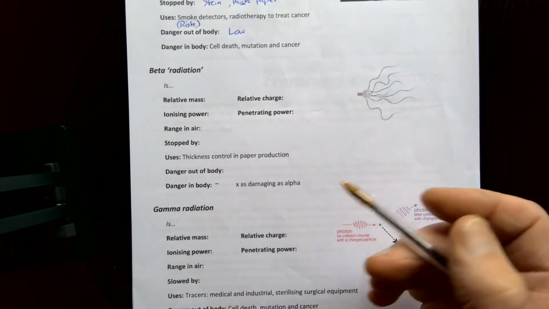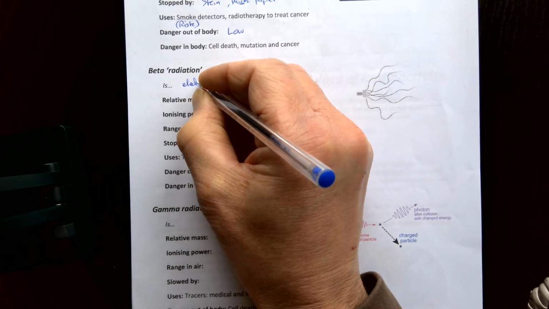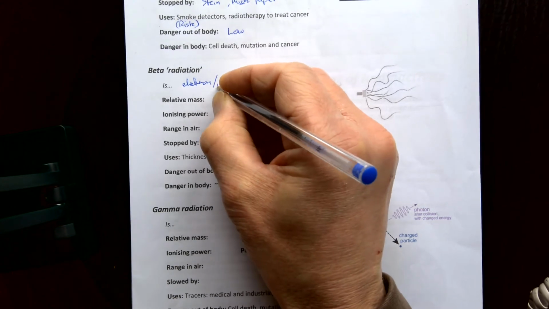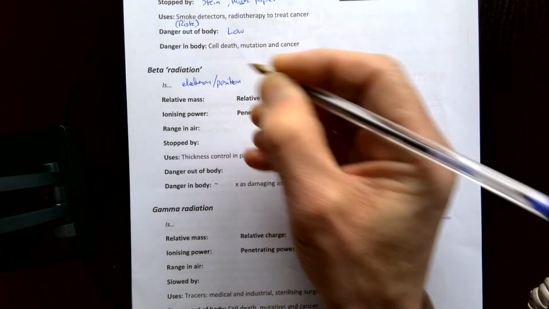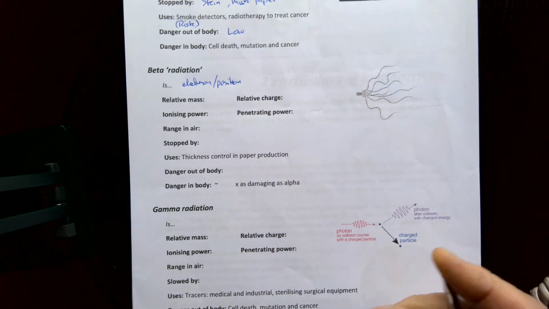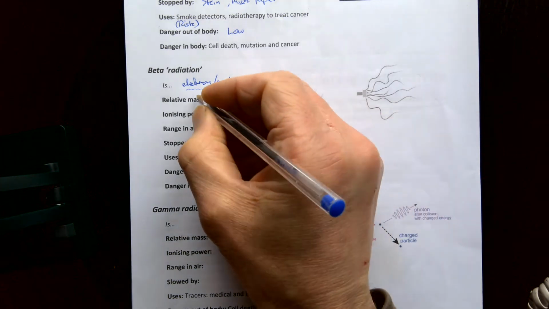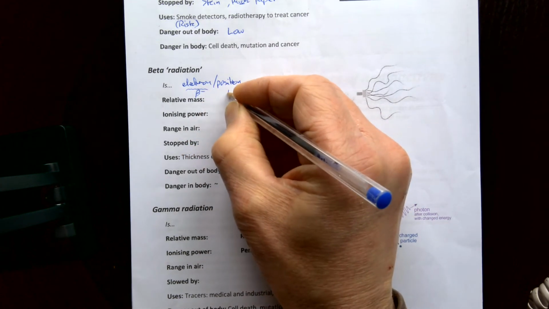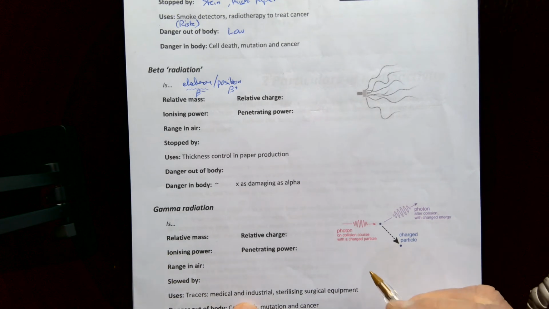Beta radiation, we now know that it's an electron or positron. So it doesn't have to be a negative electron, it could be a positive electron. Usually we're going to talk about beta minus, but that's beta plus. So again, just be a little wary of it.